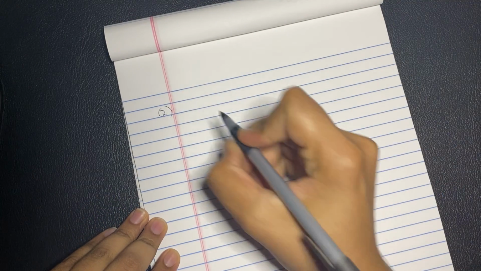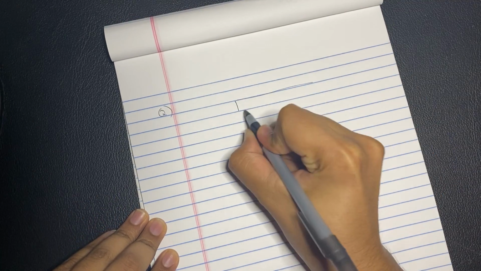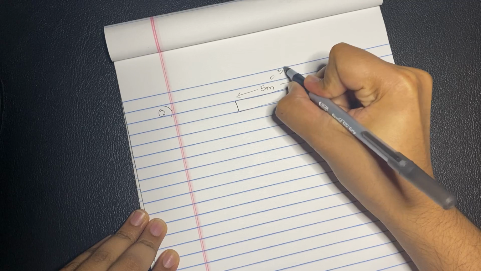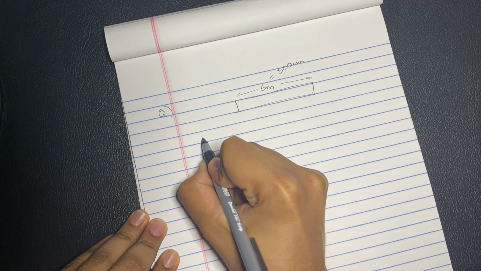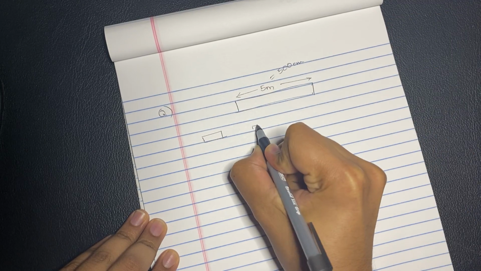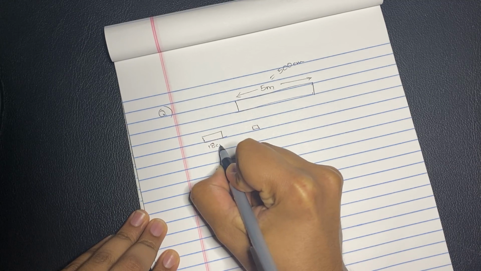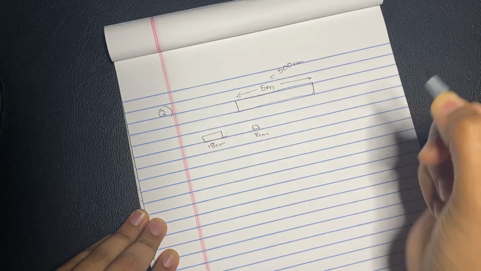Okay, let's get started. So we have the question: we have a hallway which is 5 meters in length, and 5 meters equals 500 centimeters. And we have two sets of tiles. One is 18 centimeters and the other is 8 centimeters.